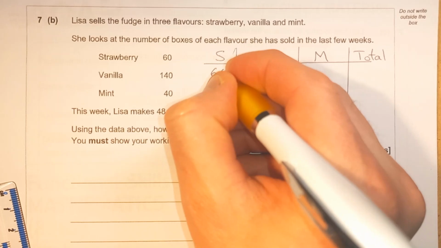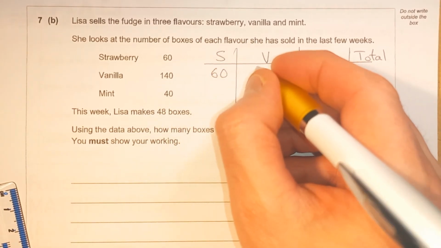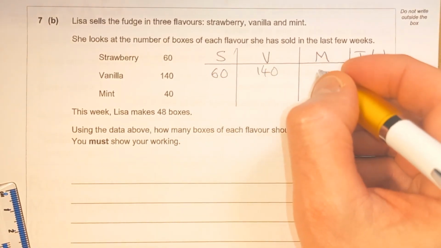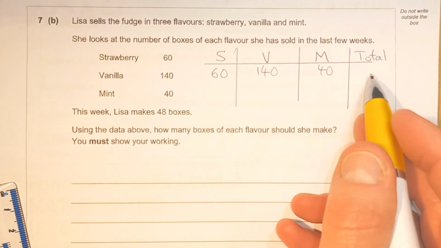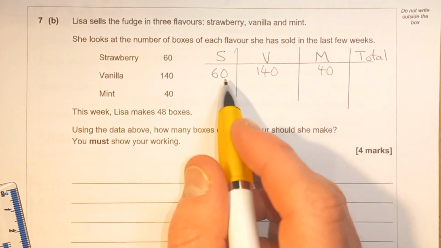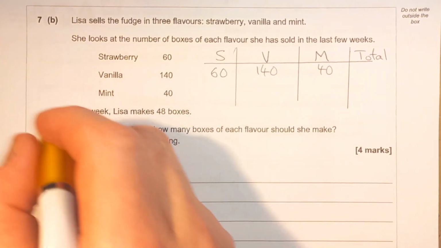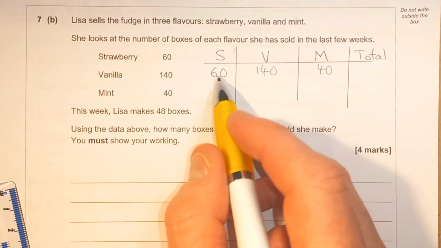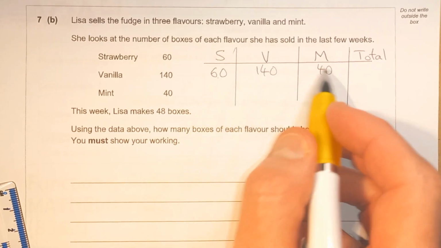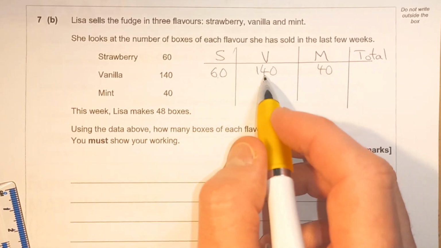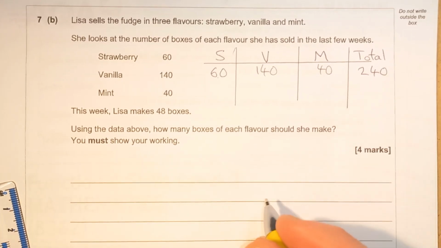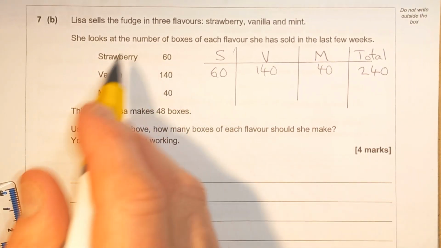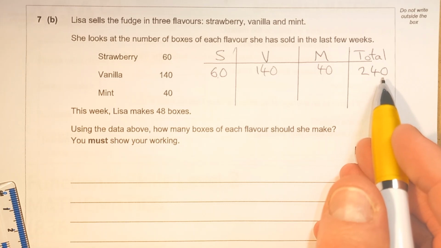So every time we've got 60 boxes, we've got 140 vanilla and 40 mint. So if this is all we had, how much would we have in total? Well, you could do it as a column, but actually, hopefully you'll see, well, 60 plus 40 makes 100. And 100 plus 140 gives us 240. Okay, so if this is all we had, we'd have a total of 240.